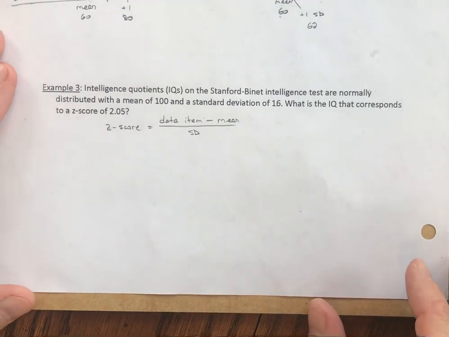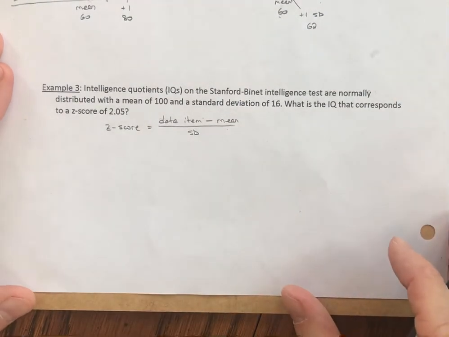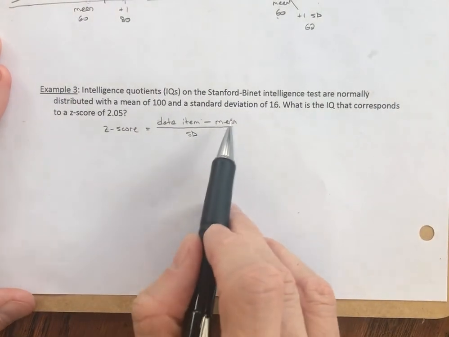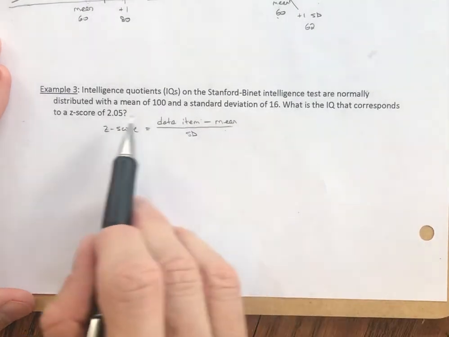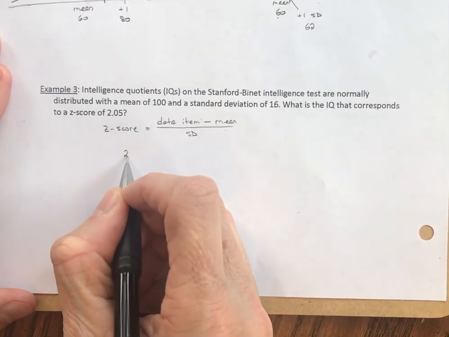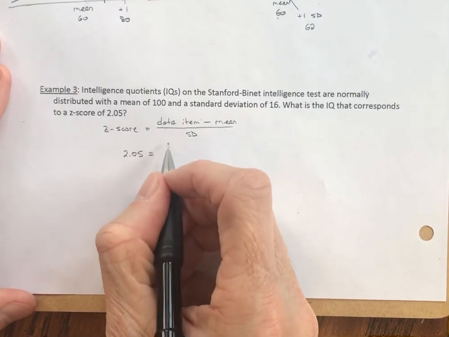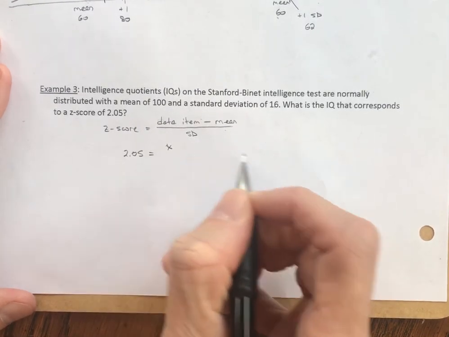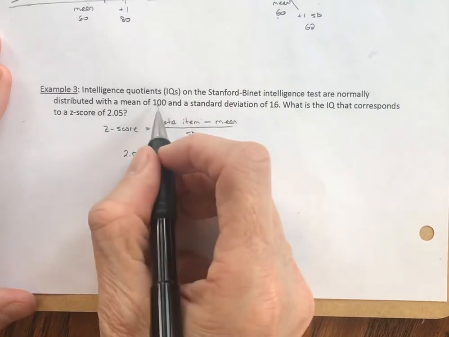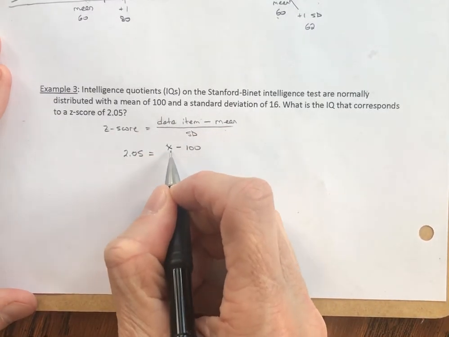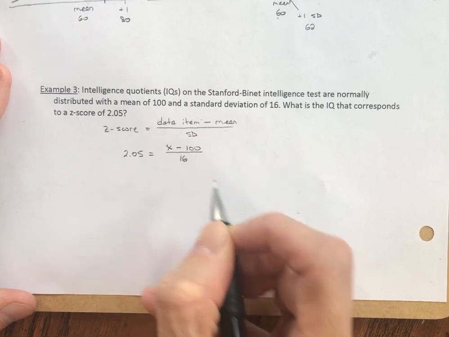Well, in this case, we're looking for the data item, so let's put in the other three things we know. We know that the z-score is 2.05, so I'll put that in for z-score. We don't know the data item. We're looking for it, so I'll write it with an X. We know the mean is 100, and we know the standard deviation is 16.